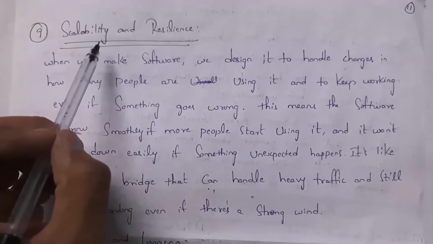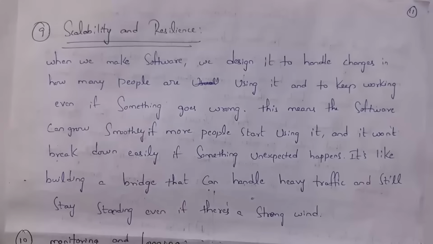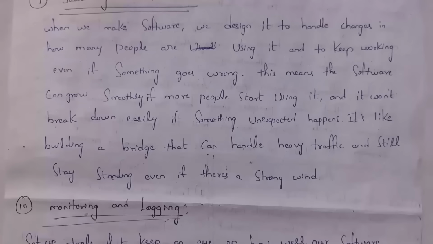Ninth one is scalability and resilience. Whenever we create any software by using DevOps, that particular software will be used by many users. So even if many people use our software, that software must not stop unexpectedly. So building software is like building a bridge. In the same way that a bridge will handle heavy traffic, our software must handle many users. Even if many users use our software, it should not break. Still it must keep on working.